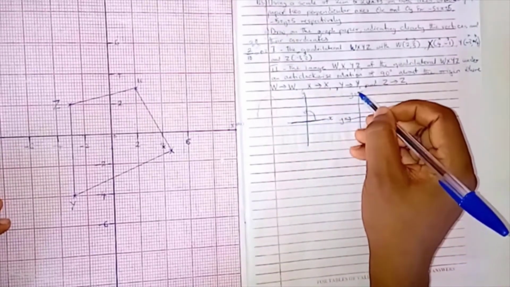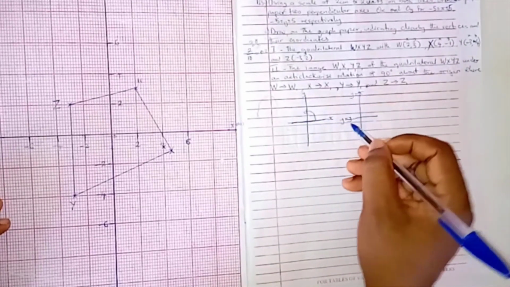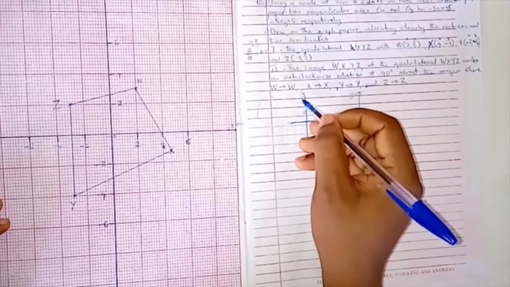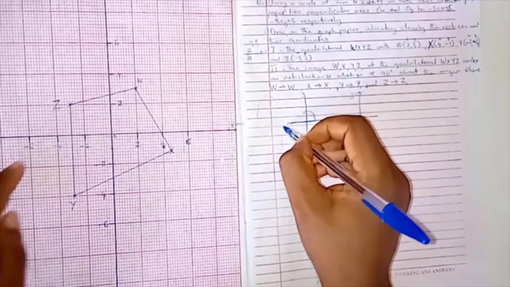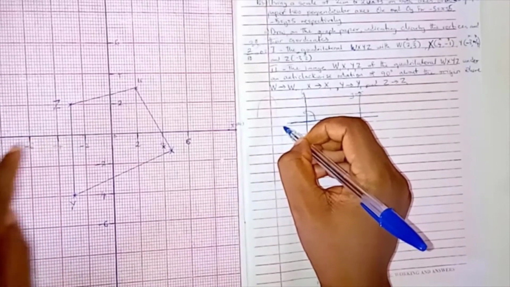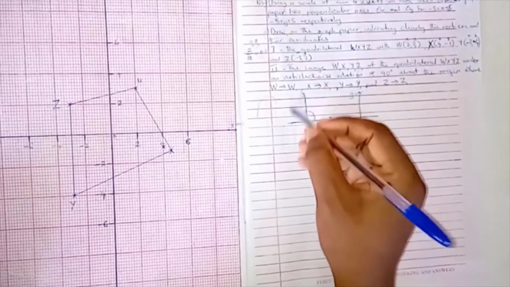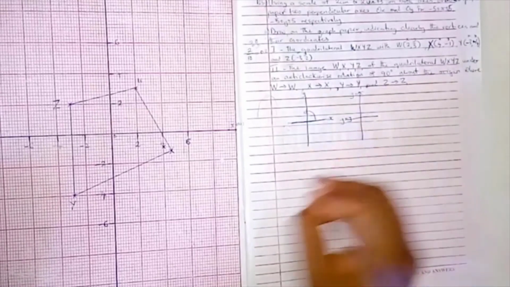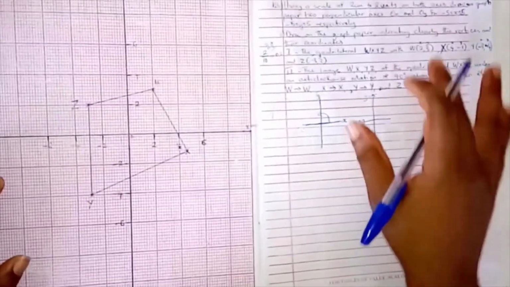So as x comes up, x becomes y, and y now becomes what? Minus y, because when you take it to this side, remember in our graph sheet, on this side it will become a negative. So y will become minus y. All right, so we have to now find the new coordinates.